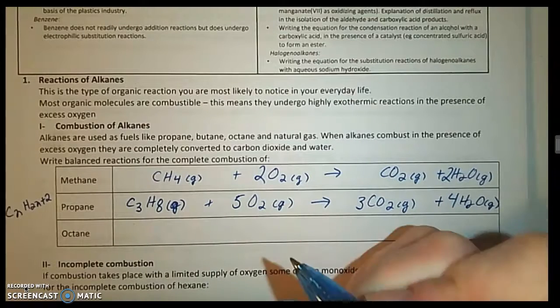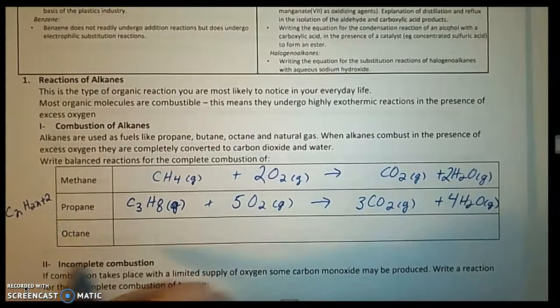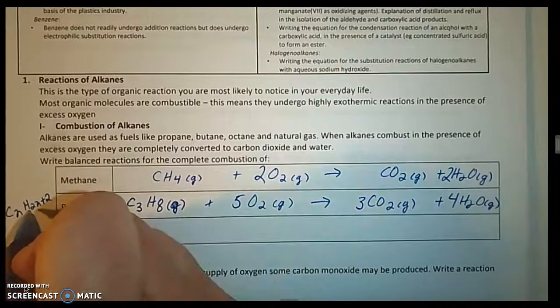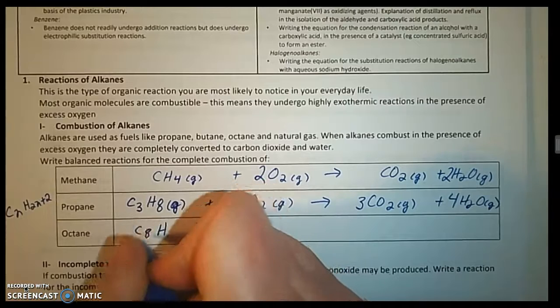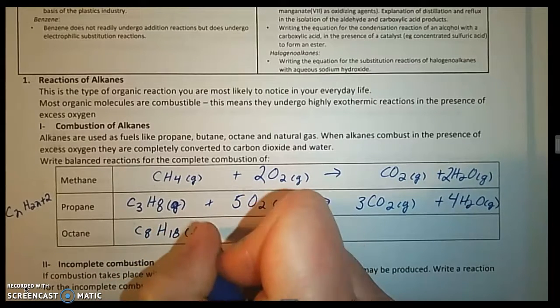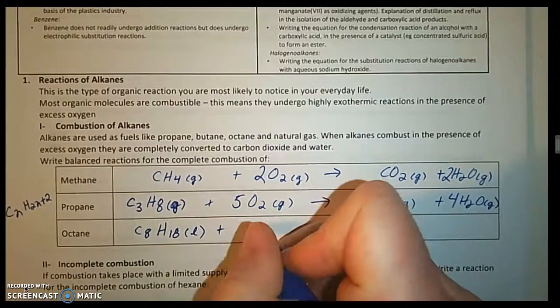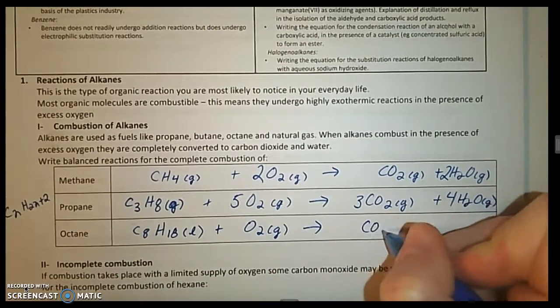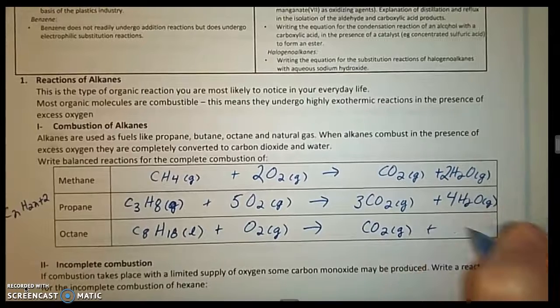Okay, and then octane, using that same idea of the general formula, I know that's going to be C8 because it's oct, and then H18, okay, because 2 times 8 plus 2 is 18. That is a liquid under standard conditions, plus oxygen gas produces carbon dioxide plus water.